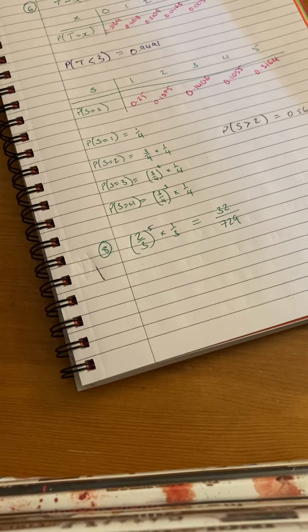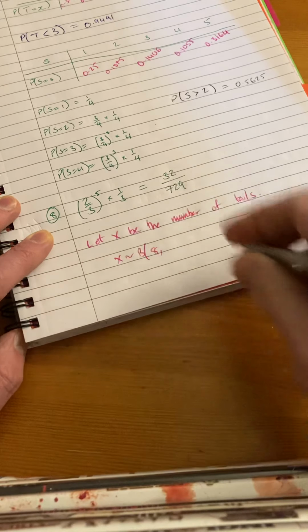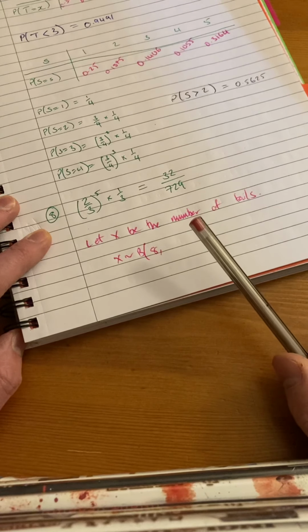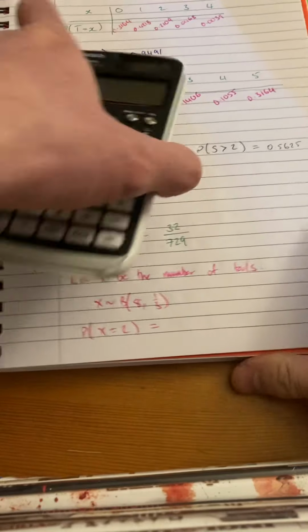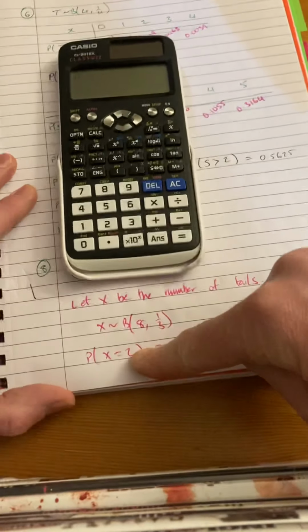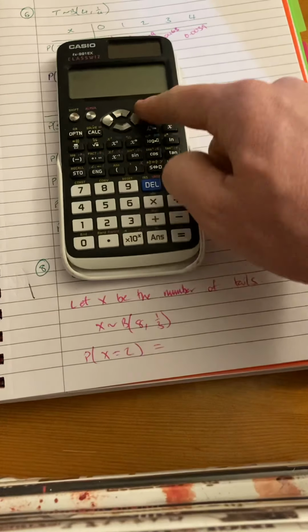So X is binomial. There's 8 tosses. And probability of a tail is 1/3. And what do I want? I want exactly 2, it says. So x equals 2. Because it's equals, I'm going to use binomial PD.